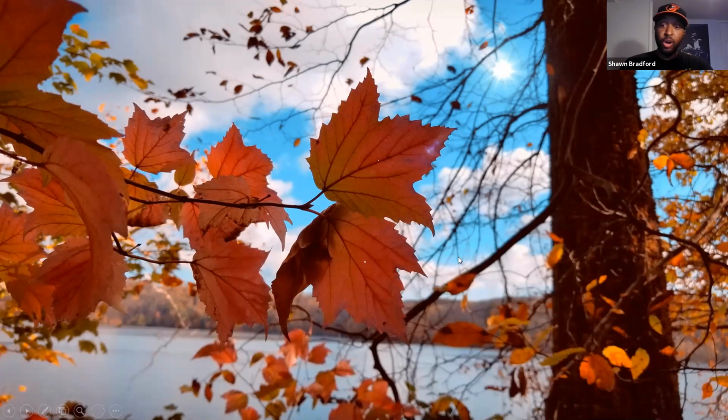Okay, look at all the colors in here. You got brown. I see light brown. I see dark brown. I see yellow. I see some green, blue, white, orange. I see a little hue of blue coming off the water. So this is composing.